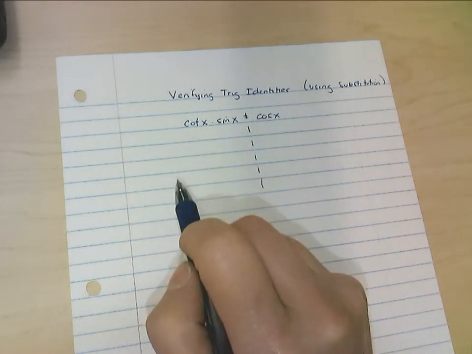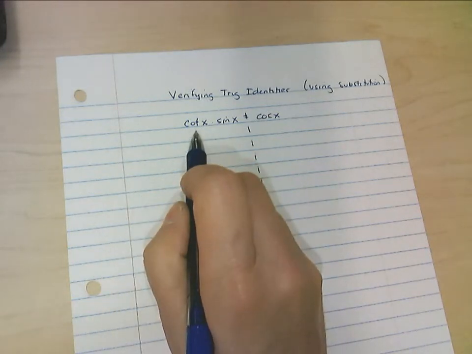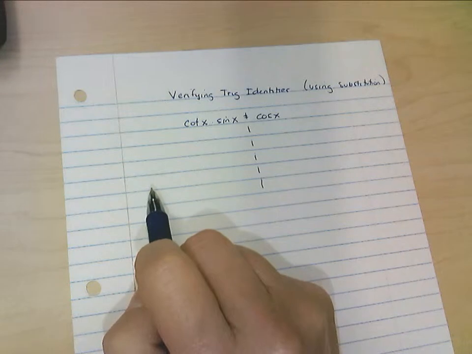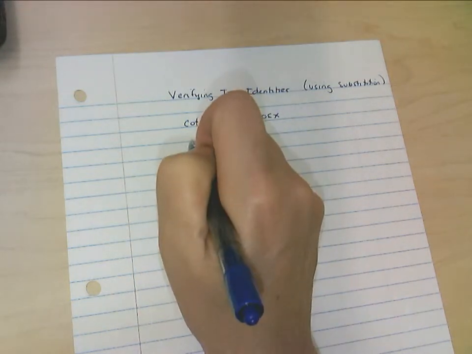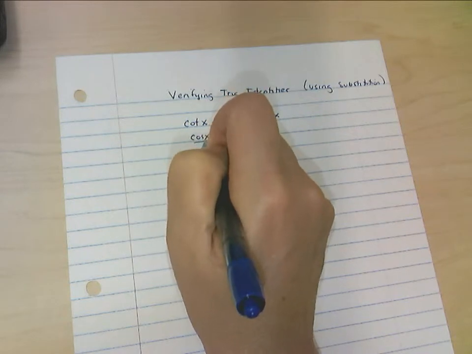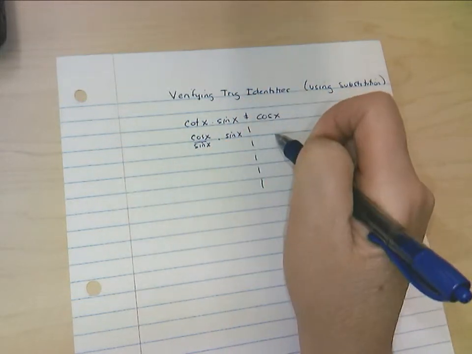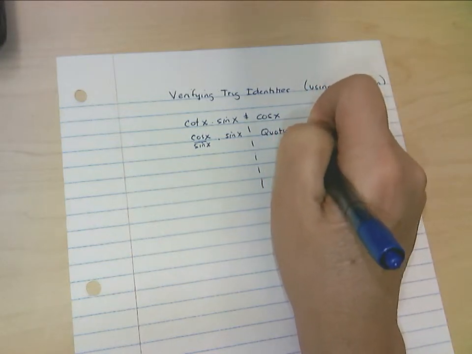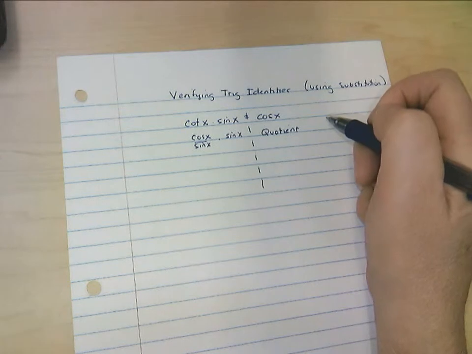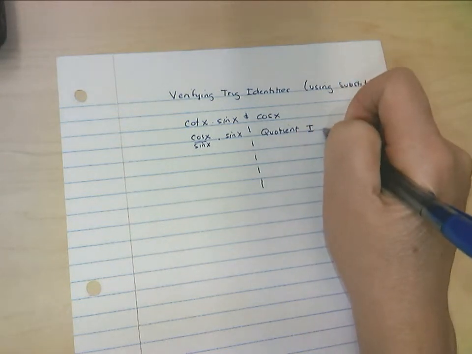So I always have to look at where I'm going. I want to end up with a cosine x, so I know I want to get rid of the sine x. And I know that cotangent x is cosine over sine x, so that's what I'm going to use. I'm going to replace cotangent x with cosine x over sine x. And that's still multiplied by sine x. And the reason I could do this is the quotient identity. The quotient identity states that the cotangent of x is equal to cosine x over sine x.